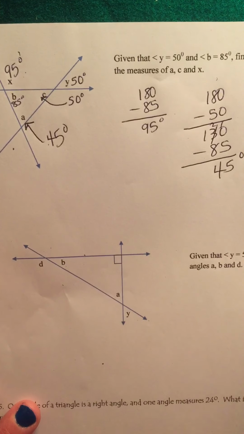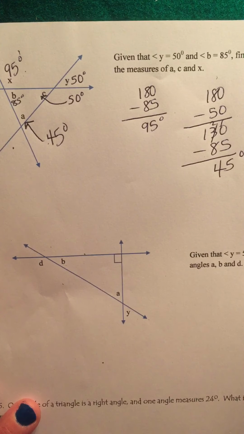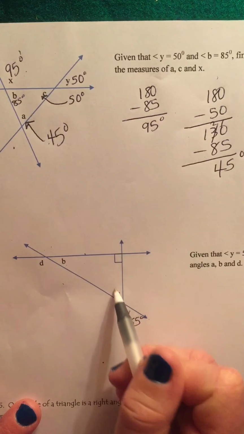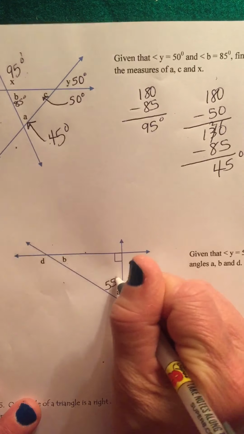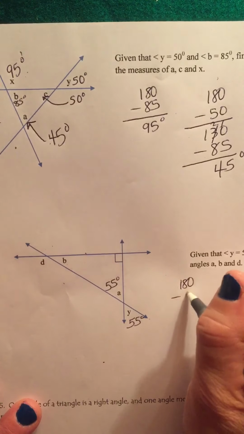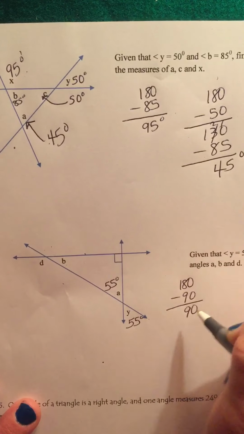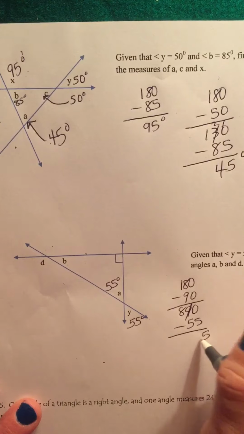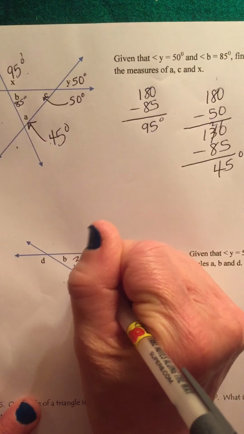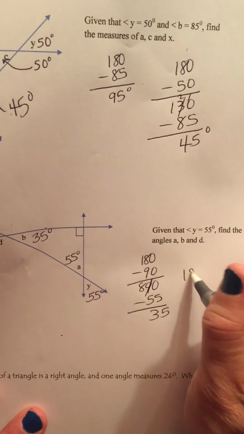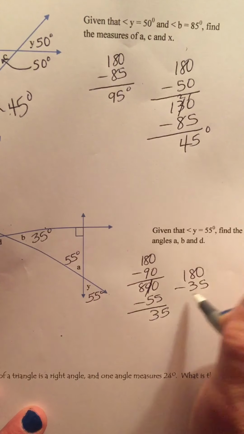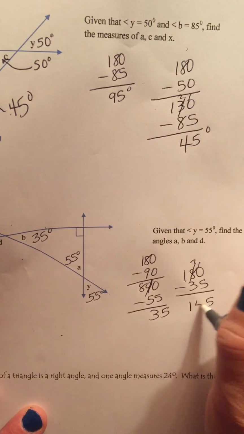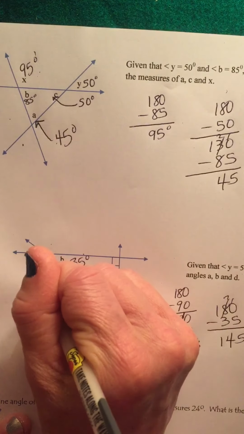Okay. 14, we need to use the information that it is a right triangle and know that y is 55 degrees. That's what we're given. Vertical to A, so A is 55 degrees. 180 minus 90 for that right angle leaves us with 90, minus that 55, 35 degrees for B. To find D, we just need to do 180 minus 35 because B and D are supplementary. 145 degrees for angle D.